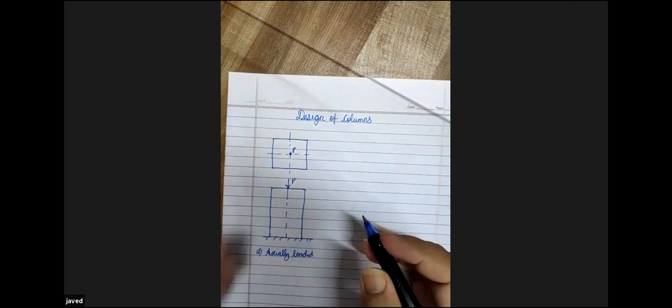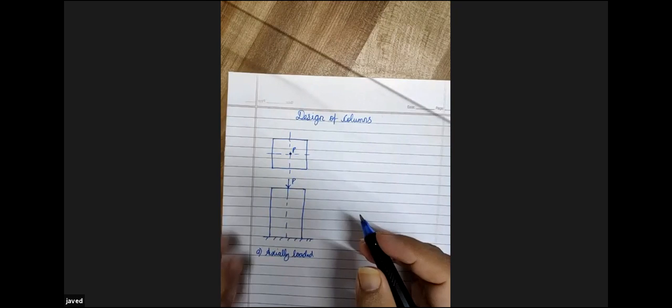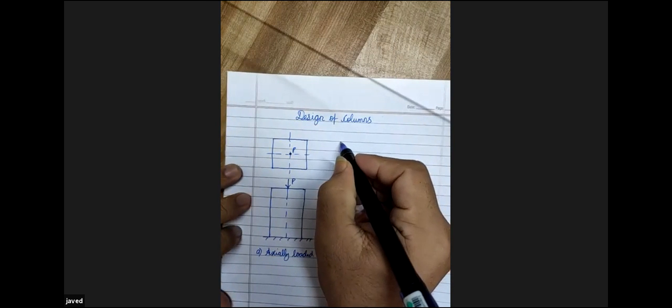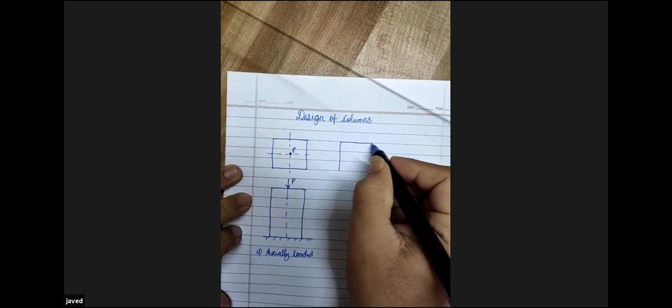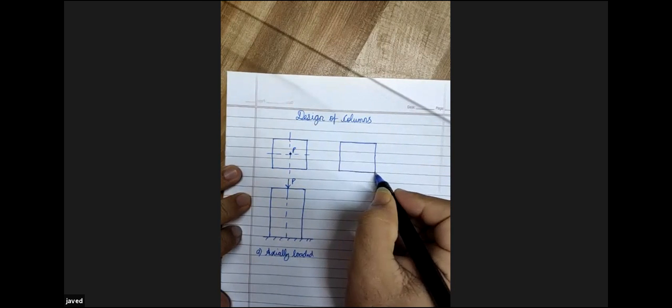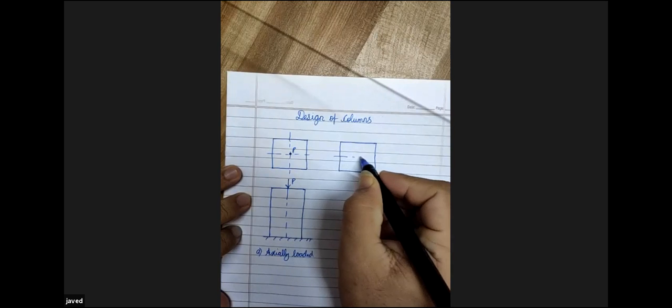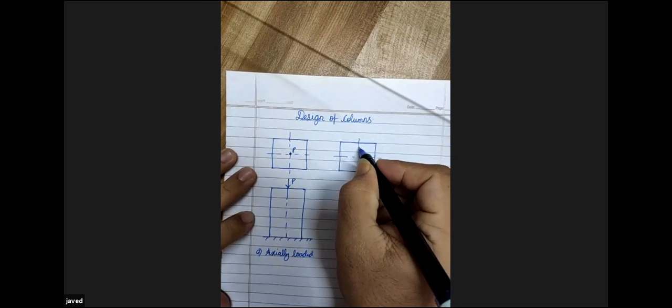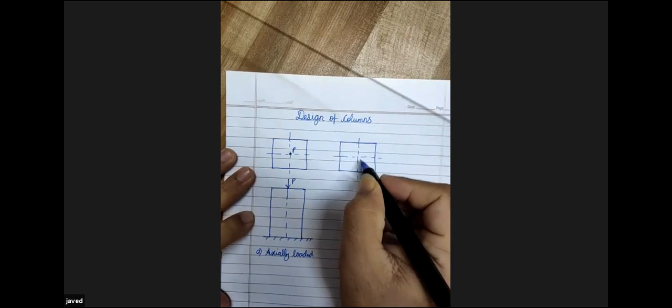Then there might be a condition where the load is not exactly at the center. So there might be some eccentricity.